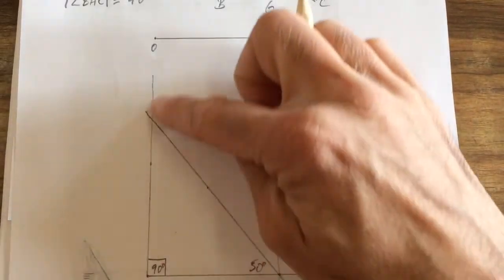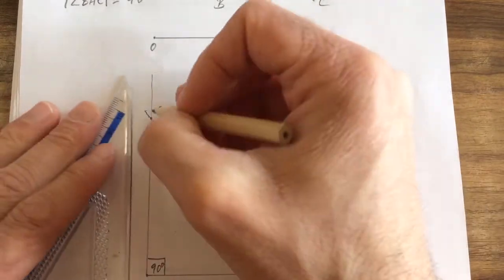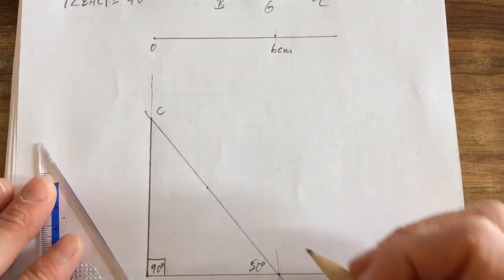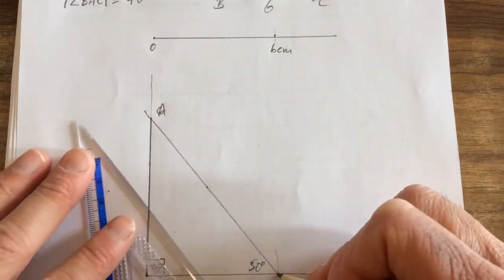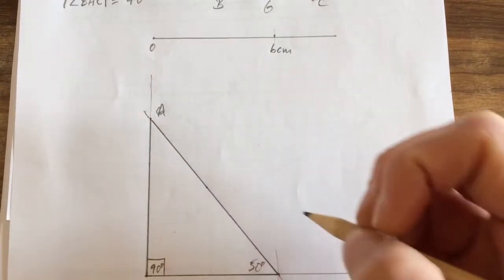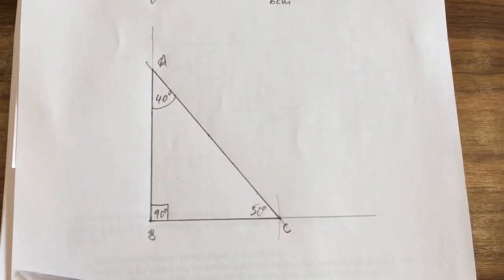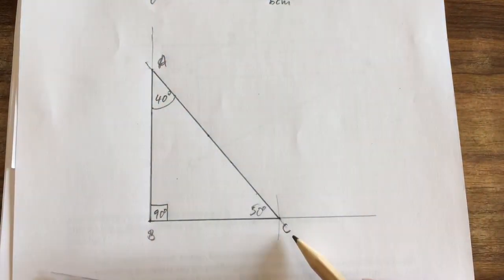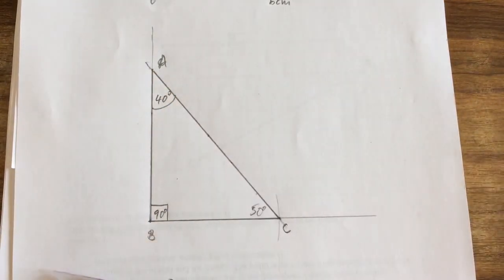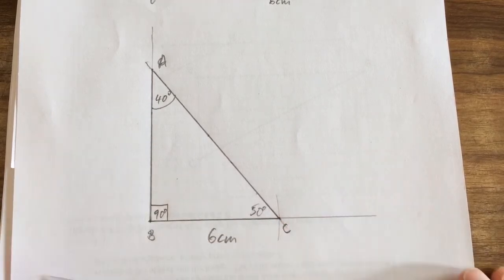Now you'll notice that the 90 degree line and the 50 degree line cut here. And to finish the construction, I just heavy in A to B, and A to C, and C to B. And this angle up here is 40 degrees, and there is the construction finished. You've got A, B, C, where angle BAC is 40 degrees and angle ABC is 90 degrees, and BC is exactly 6 centimetres as requested.